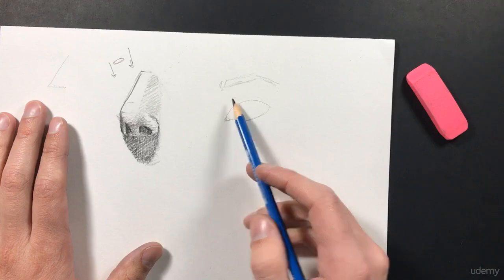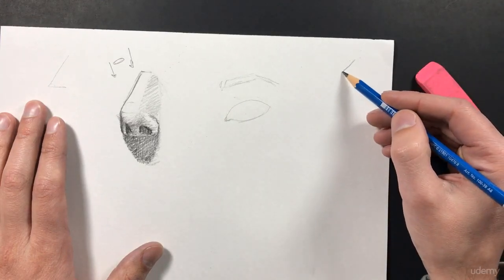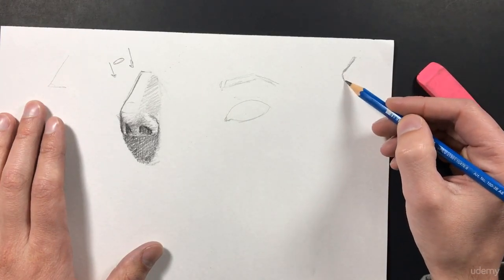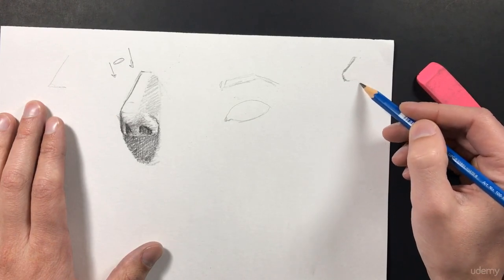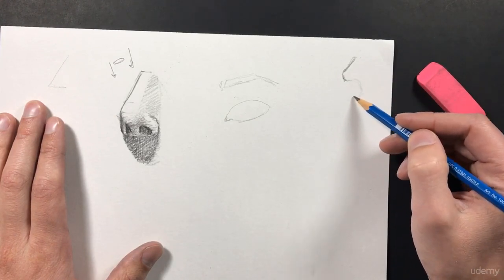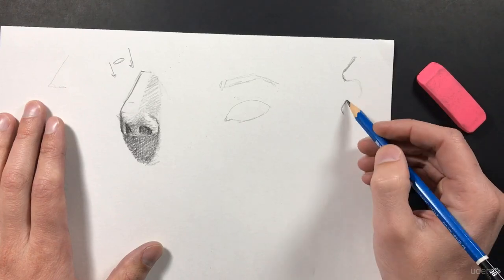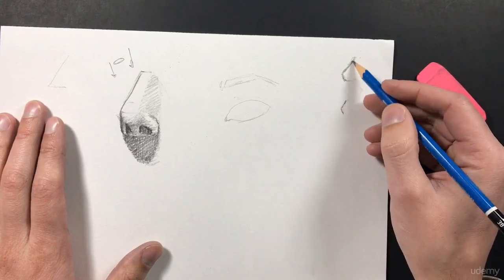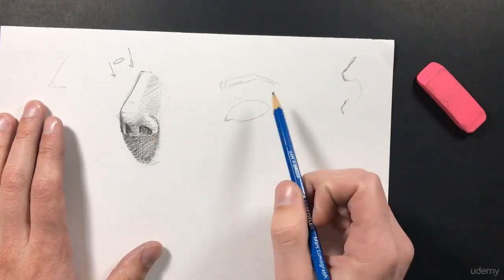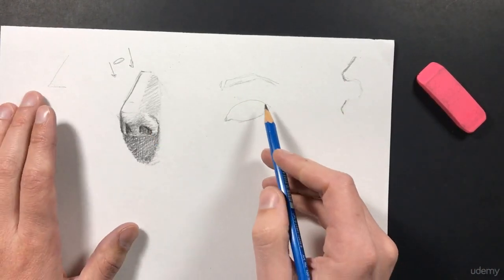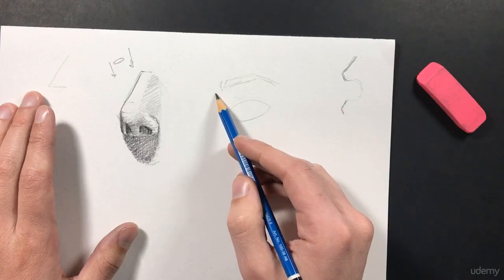So basically a brow piece comes out, if we're looking at it from the side, it comes out like so, and then it goes back into the cavernous part of the eye where the eyeball is held, and then we have the cheekbone. And so we need to create this form up here, right here. So what does that look like in simple geometrical form? Well, it's basically a shape like this.